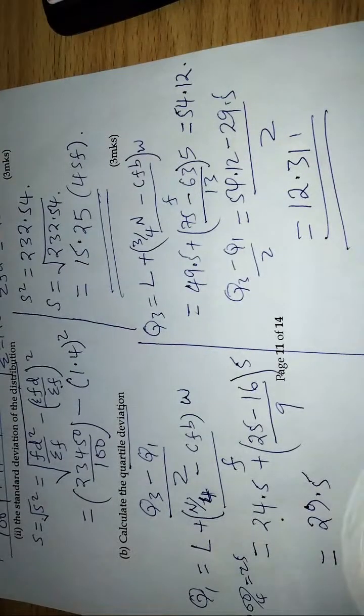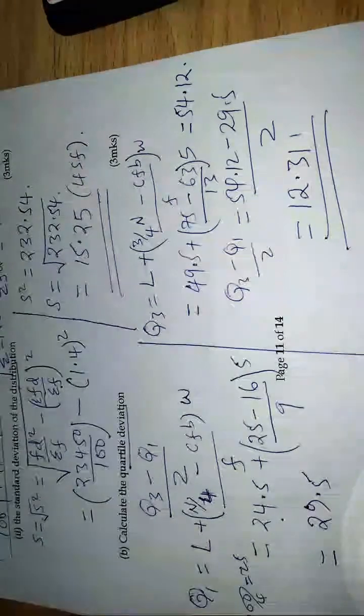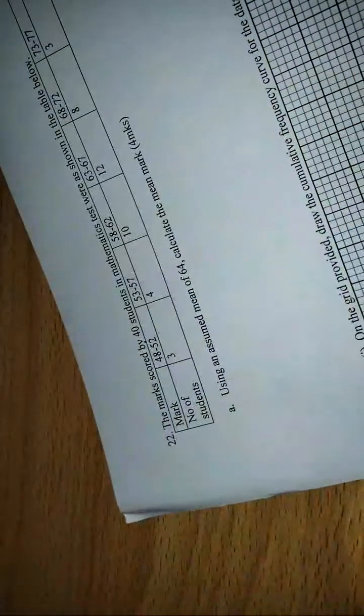We can briefly check another question here, which involves the drawing of an ogive, and the use of the ogive in the calculation of a few things. Therefore, with the data here, remember we've already worked out mean using assumed mean.